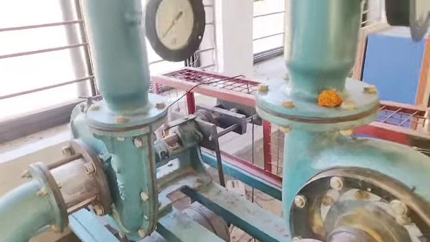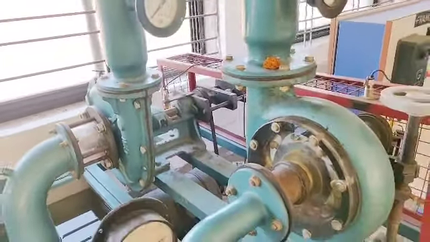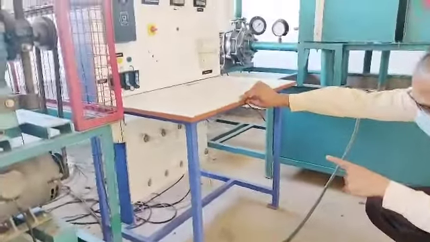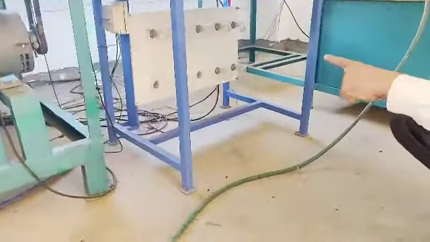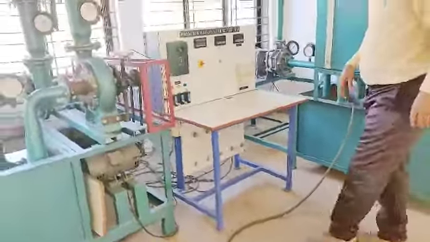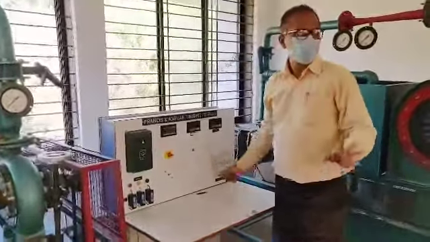So this water power is converted to mechanical power, and mechanical power is converted to electricity. You can see we have the bulbs here. These are the load, 160 watt each, and these are the switches for the different loads.